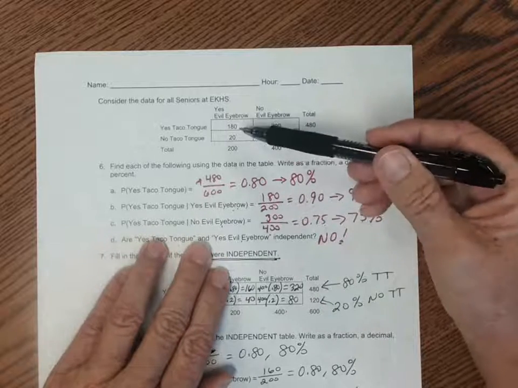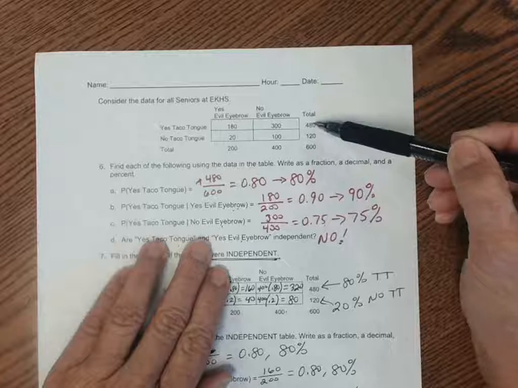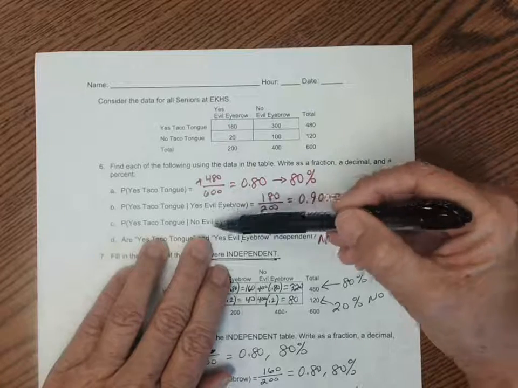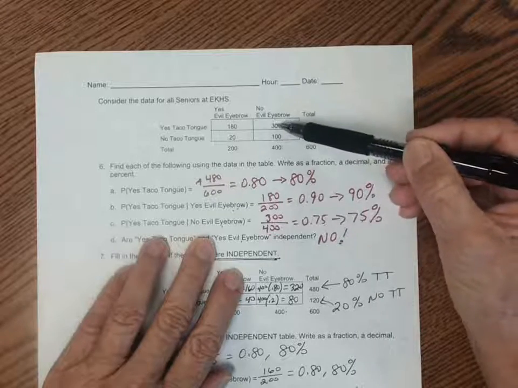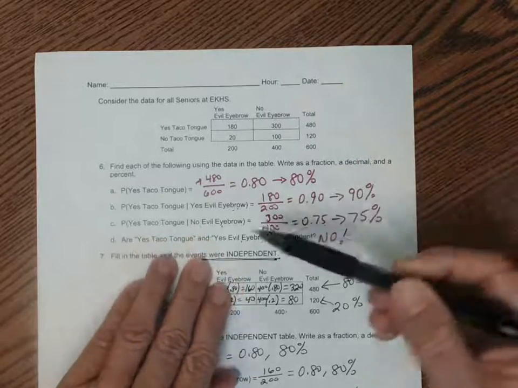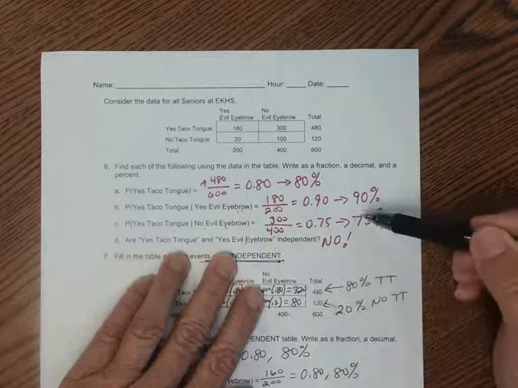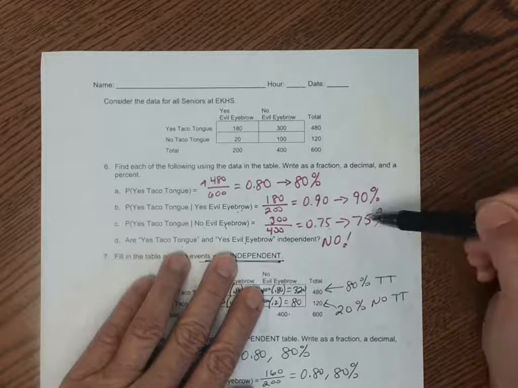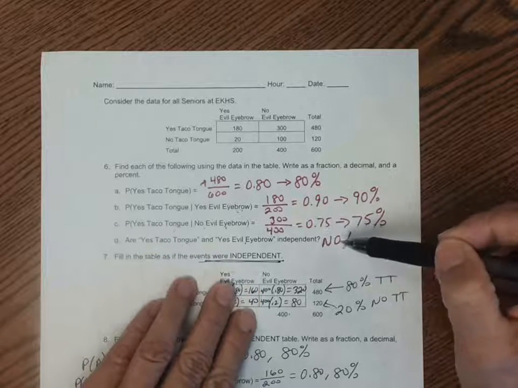Probability yes to taco tongue, given that there was no evil eyebrow: no evil eyebrow was 400. Out of those, 300 could do taco tongue. So are these two things independent? Again, if they were independent, all three of these probabilities would be the same. They're not. So they are not independent.